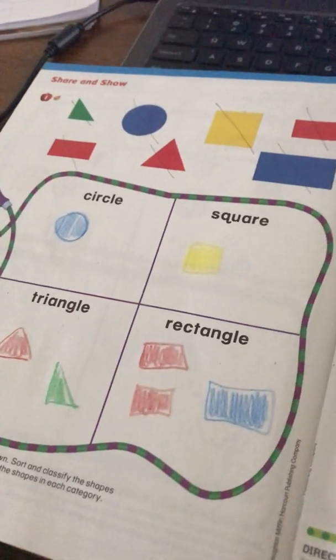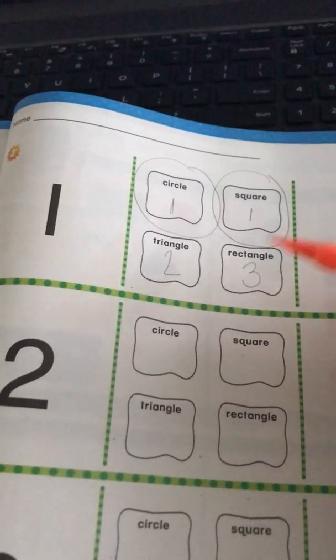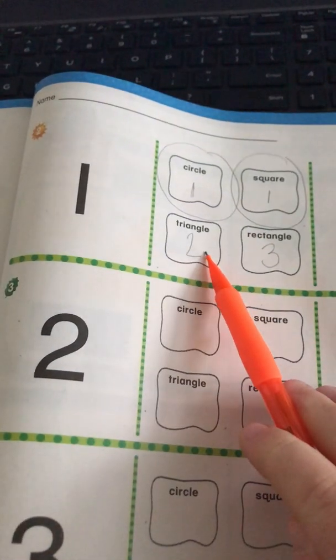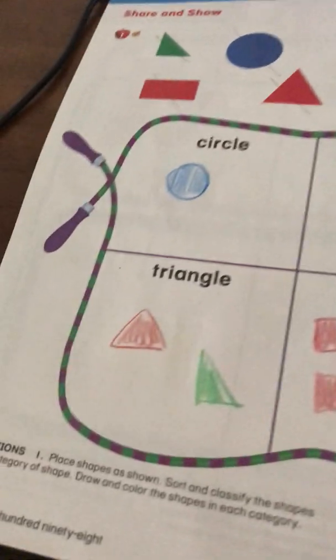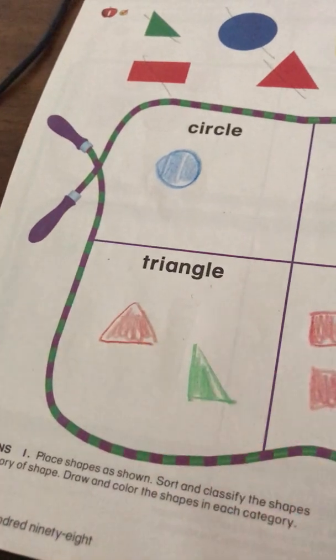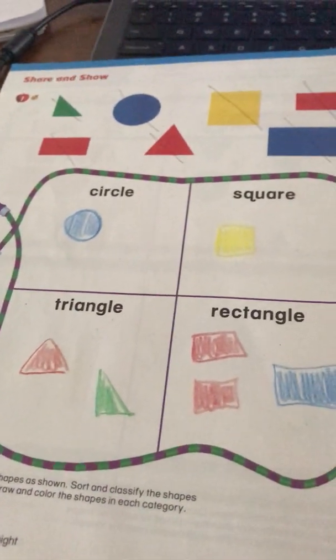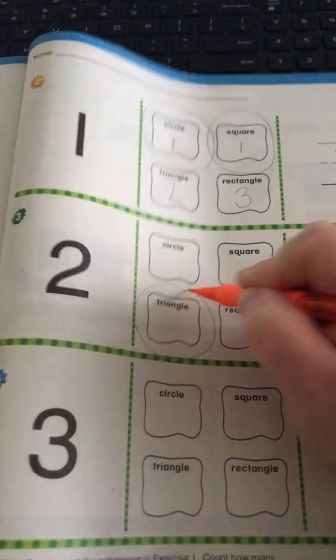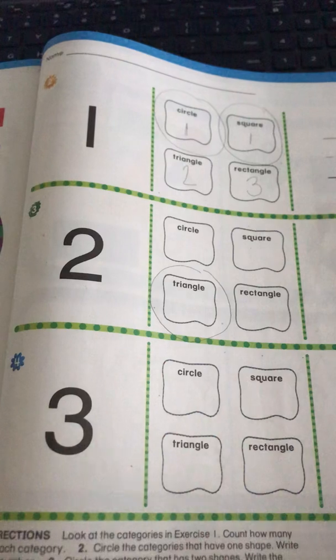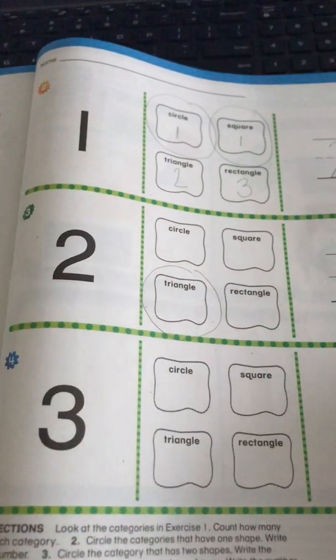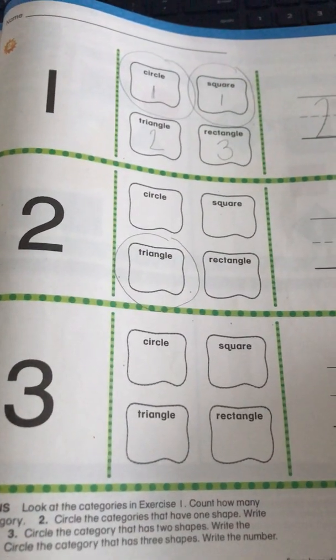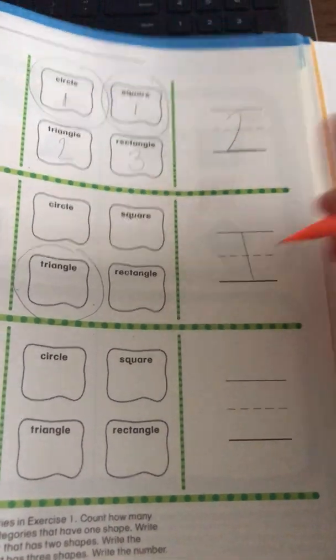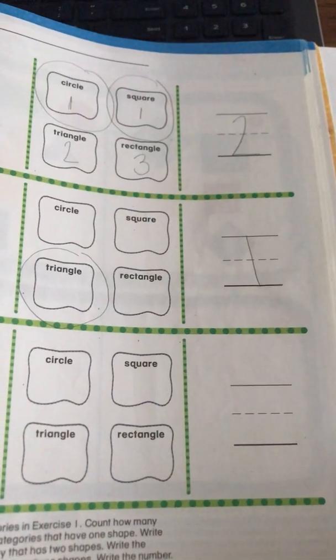You can, but if you wrote your numbers up here, which category has 2 shapes? The triangle. And if I want to check, I see 2 shapes under triangle. So I'm going to circle the category that says triangle. How many categories did I circle here? How many have 2 shapes? Just 1. And put that on the line.